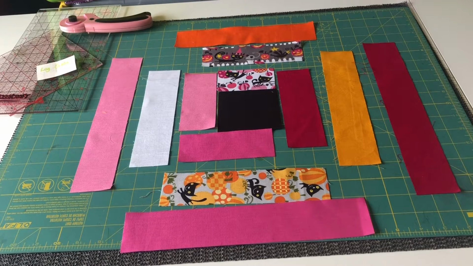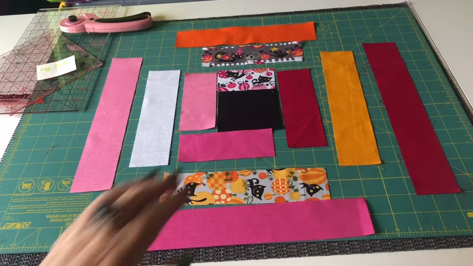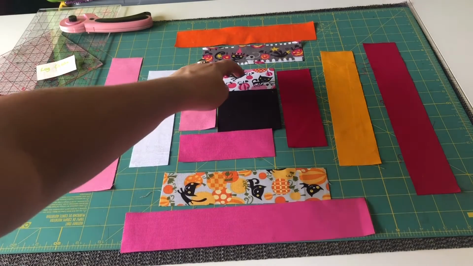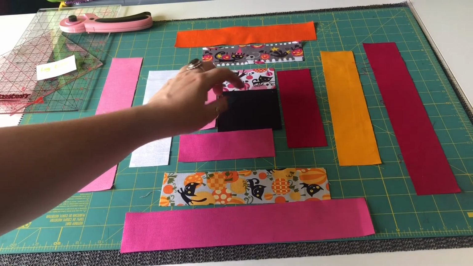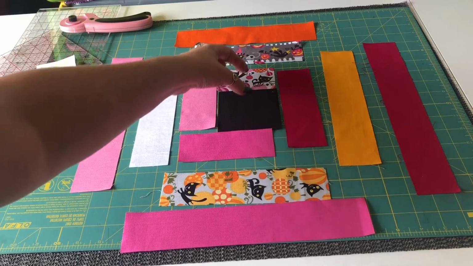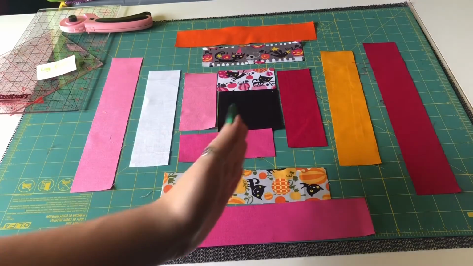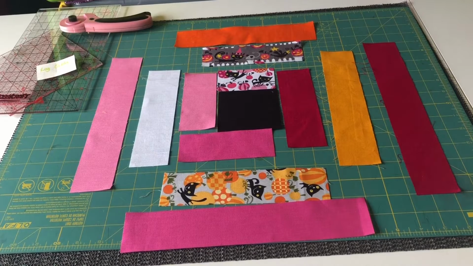If you would like to fussy cut to a degree, decide which direction your block's going to go in. So use something that will indicate to you which way the block's going. It would probably be this piece that is your best bet. So it's this piece and this piece that are joined together, that's your up. And then you can proceed to fussy cut as you see fit for the other pieces.